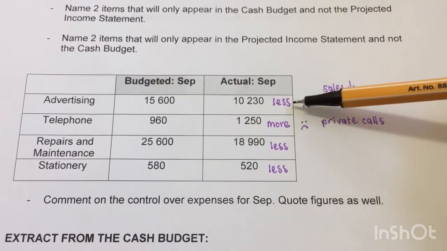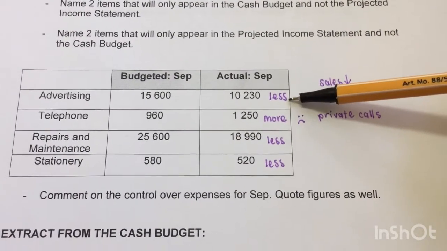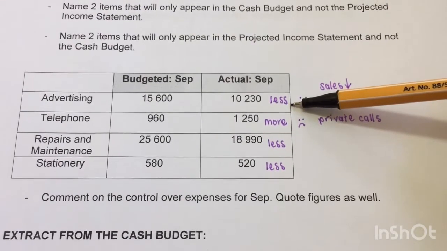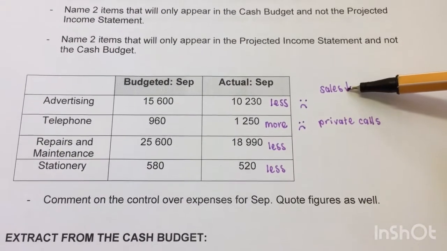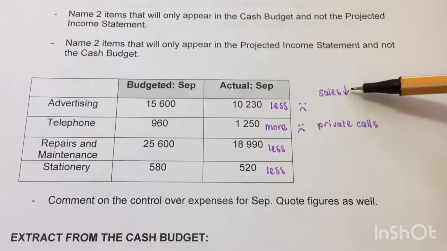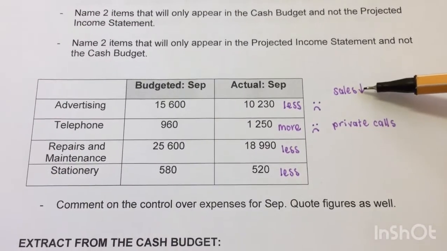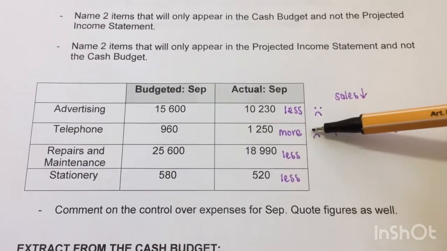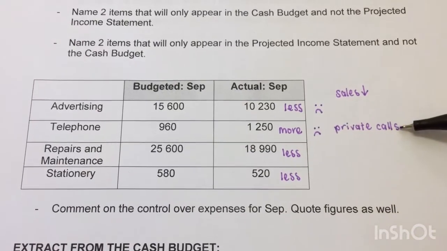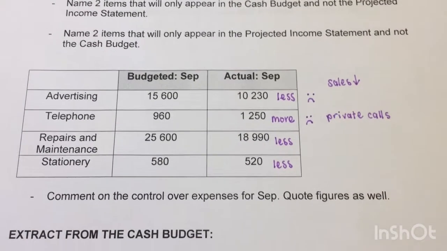So again, if we compare this to advertising, I don't mind if advertising is a bit more, but then sales must go hand in hand with that. If my sales increased because I advertised more, then great, okay? Telephone, I never wanted to be more. I think private calls were made.